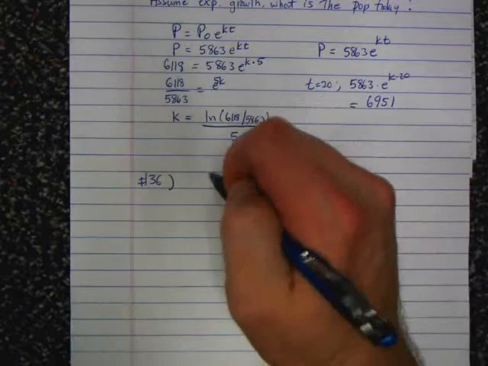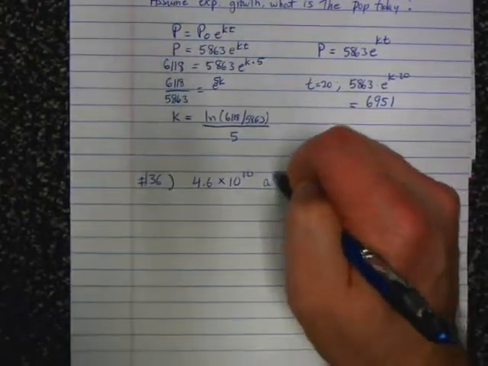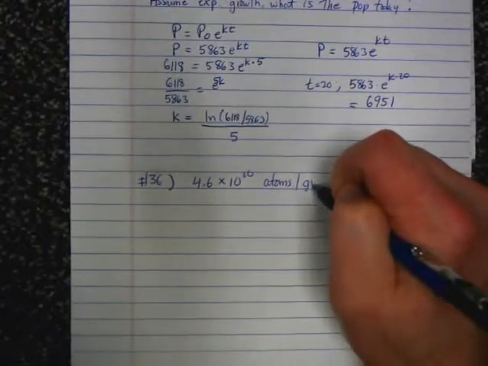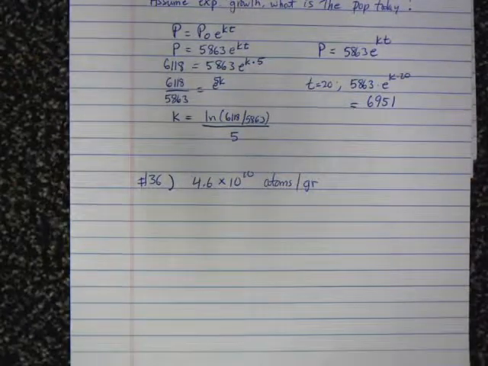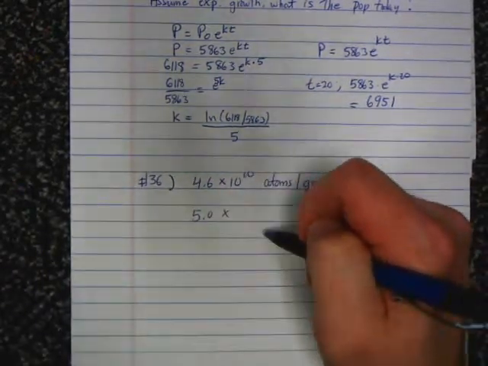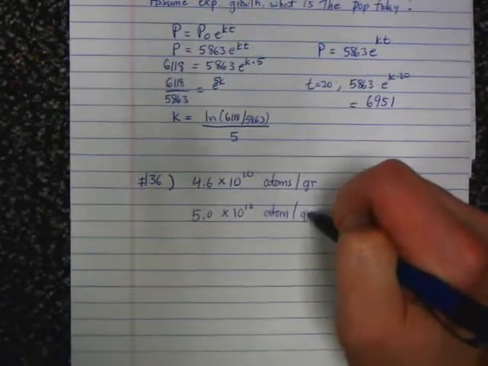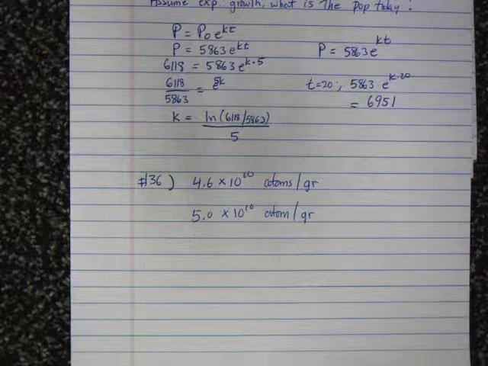So it has 4.6 times 10 to the 10 atoms per gram. Carbon extracted from a present-day specimen of the same substance contains 5.0 times 10 to the 10 atoms per gram of carbon-14. Compute the approximate age of the relic. What is your opinion as to its authenticity?